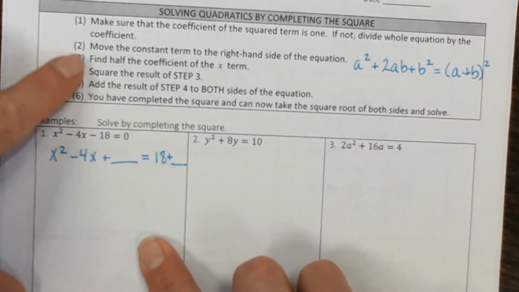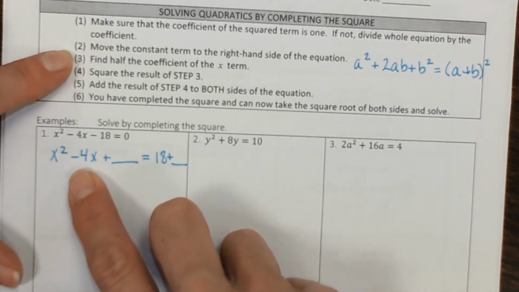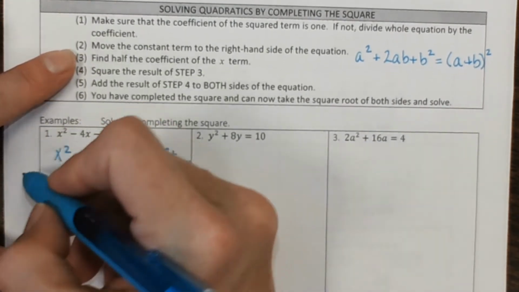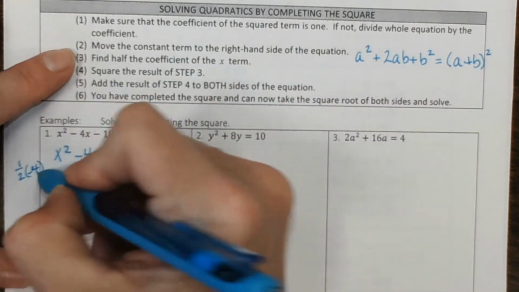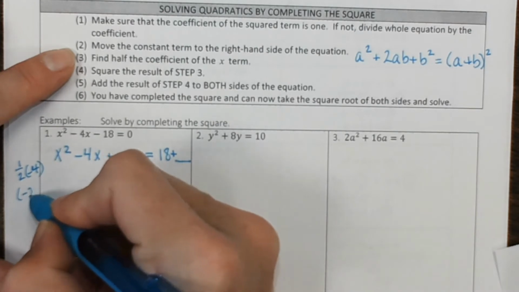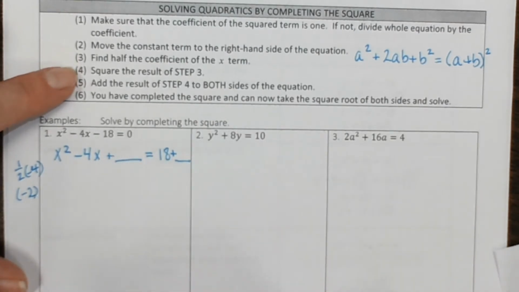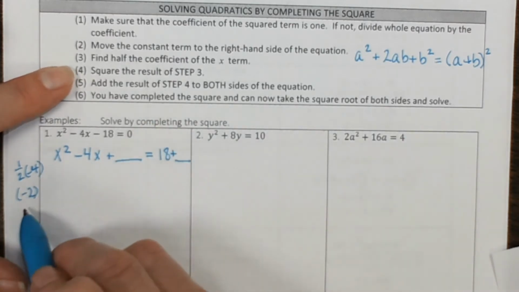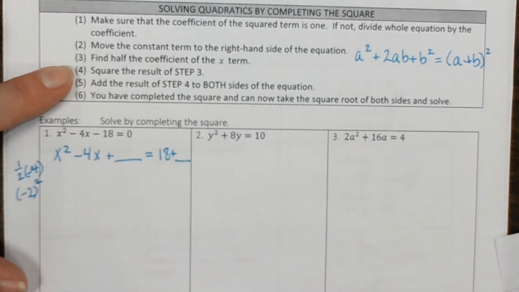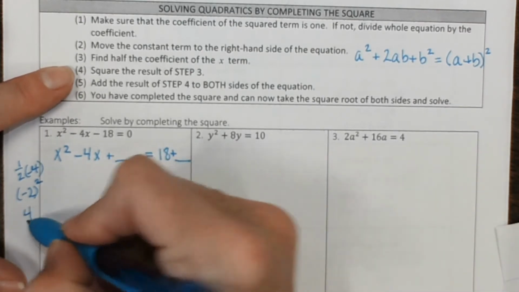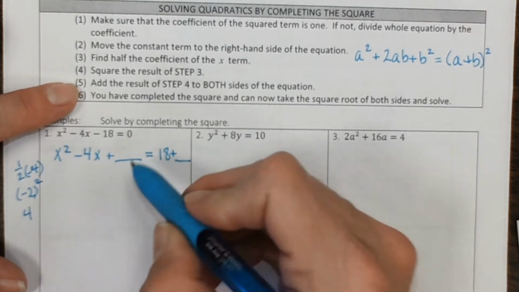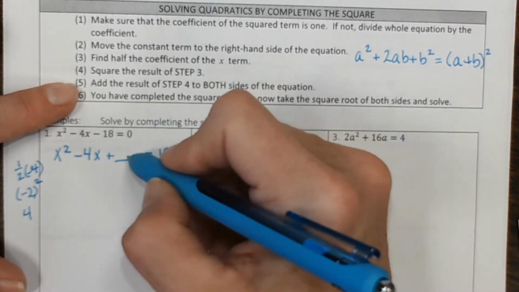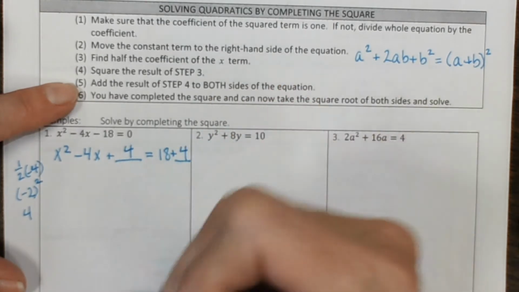Okay, so to do that, we take half of the coefficient on the x term. So I'm going to go over here and say, what is 1/2 of -4? It is -2. And then step number 4 says, square the result of step 3. So we got a -2, then we square that and we get 4. So then we are going to add that to both sides. This is where I put my plus blanks in. I'm going to add that 4 to both sides.